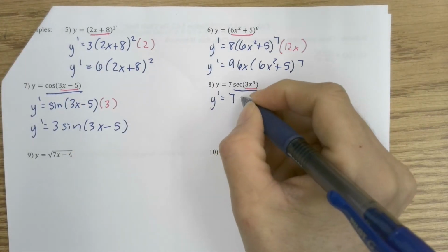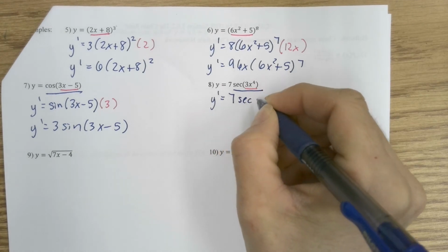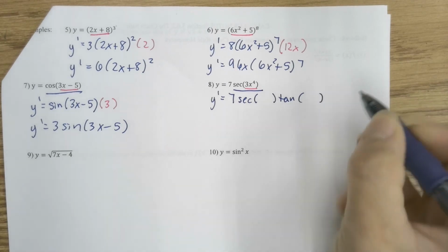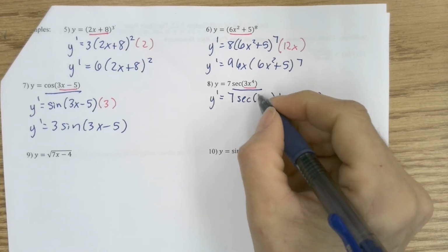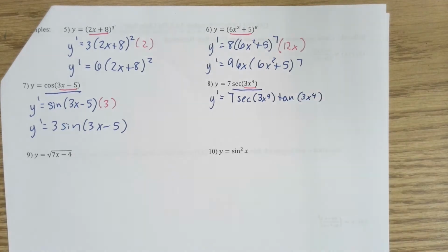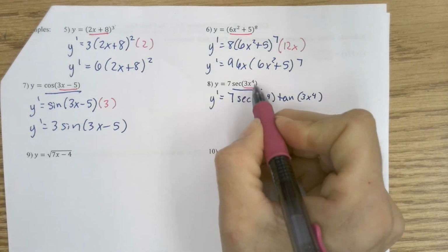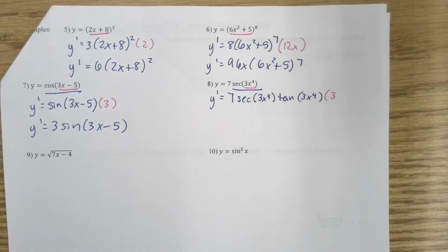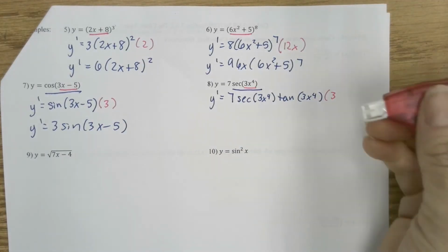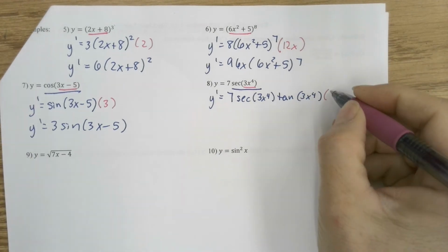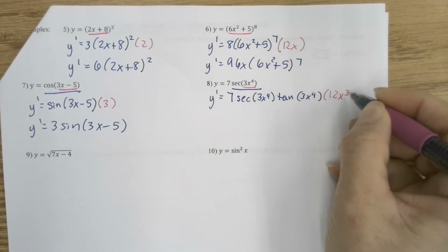So the derivative of secant is secant x tangent x, and the angle remains the same, 3x to the 4th. But now I multiply by the derivative of the inner portion, the derivative of 3x to the 4th, which is 12x cubed.